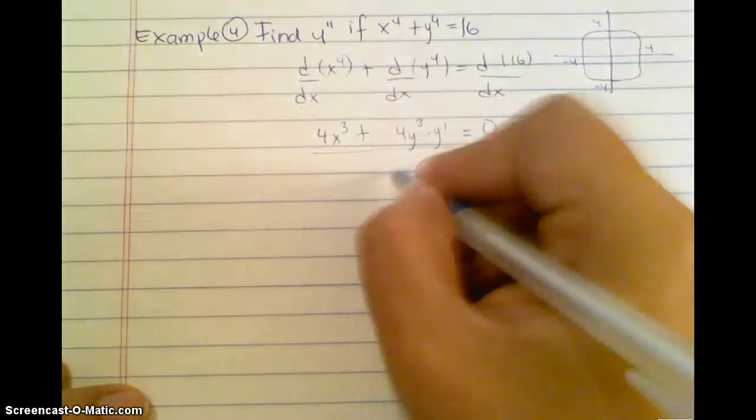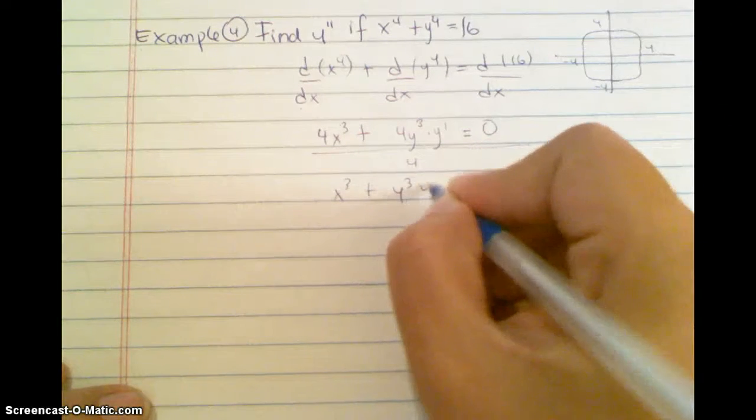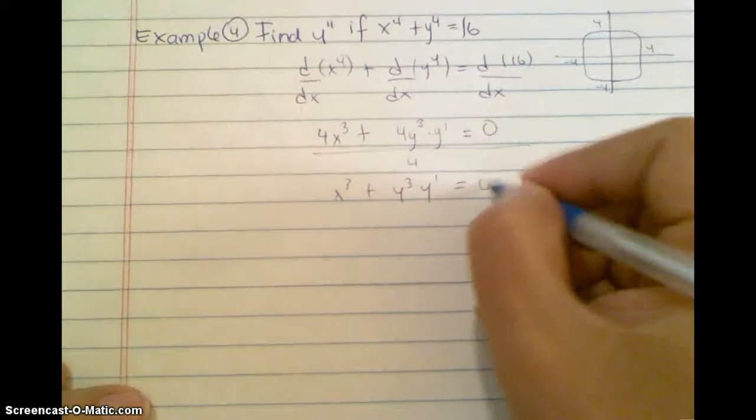I can divide the entire equation by 4. So x cubed plus y cubed y prime equals 0 divided by 4, which is 0.